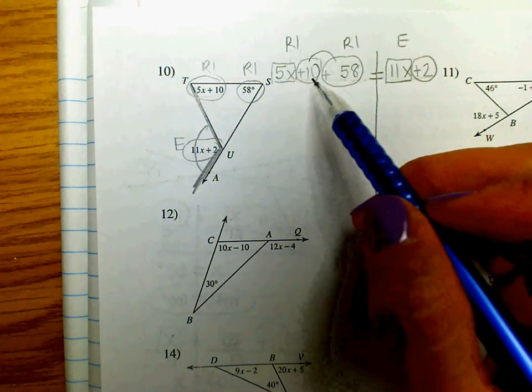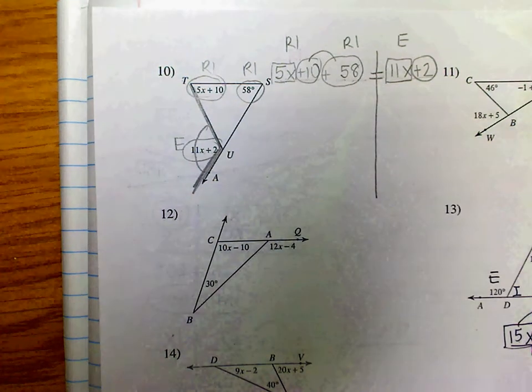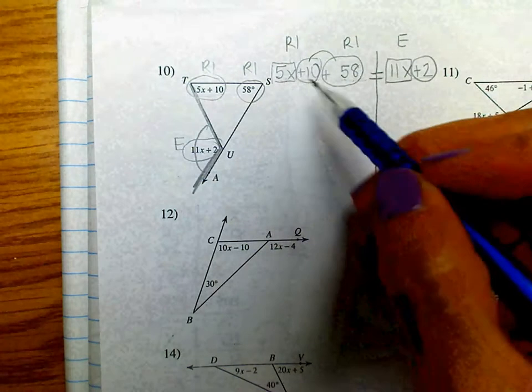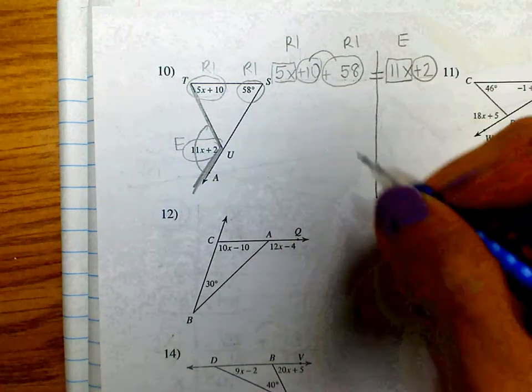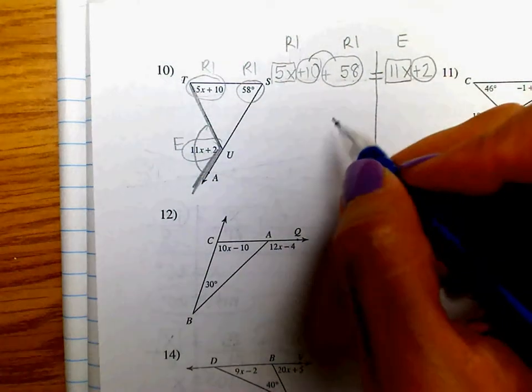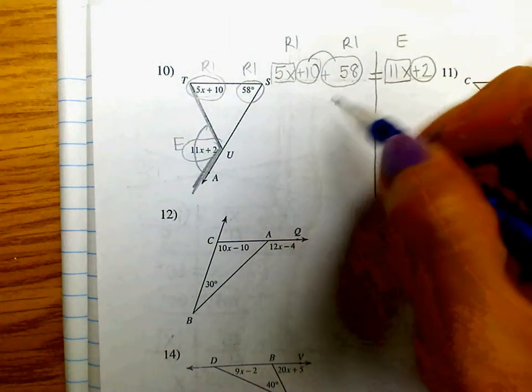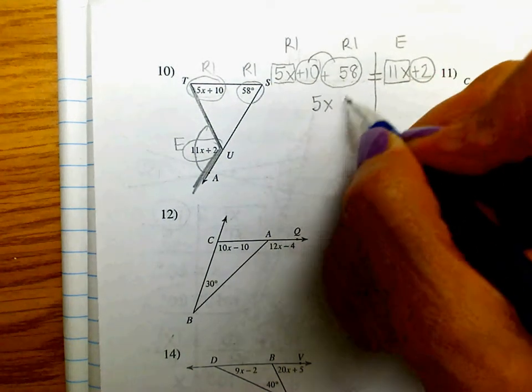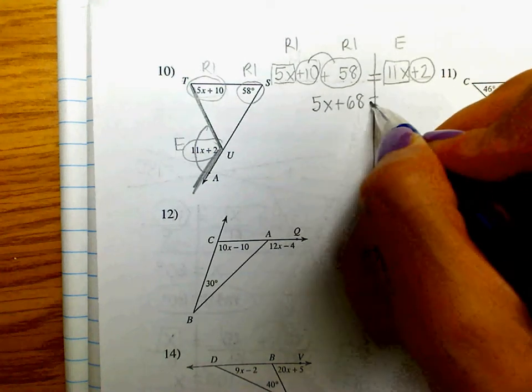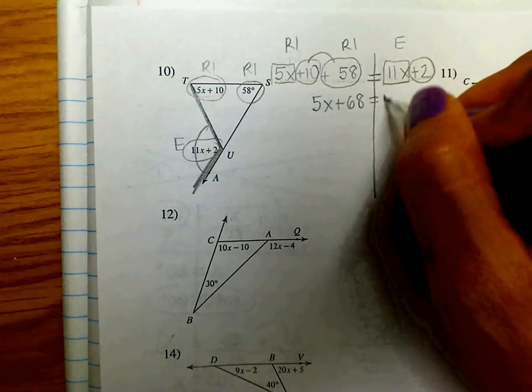So 10 plus 58. Now, if you're adding negatives, you could still add the negative, okay? So if you still have trouble understanding that concept, definitely ask that question in class. So I'm going to rewrite 5x. Add these, 68. Nothing happening here, so I rewrite.